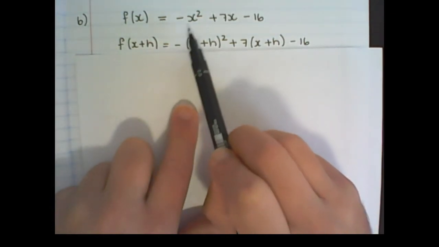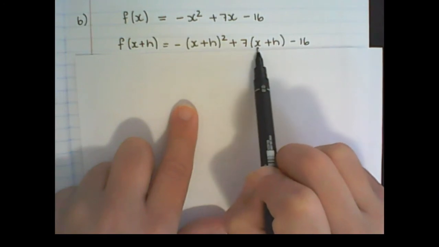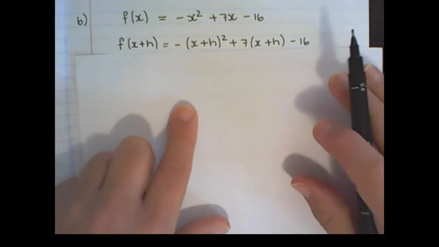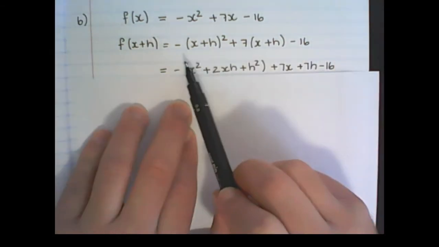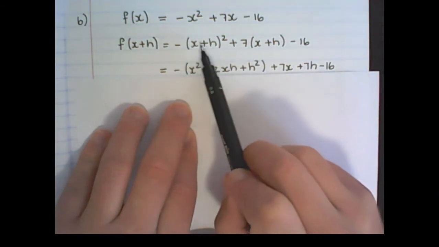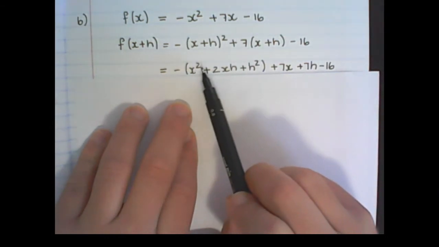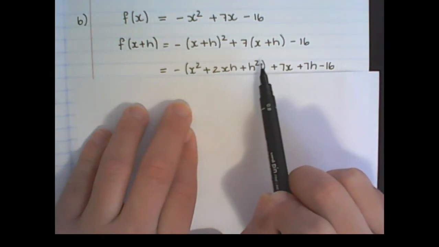So it's negative (x plus h) squared plus 7(x plus h) minus 16. And now you need to be careful when you multiply out. So it is negative, and then I need to expand the square brackets. So it's x squared plus 2xh plus h squared.